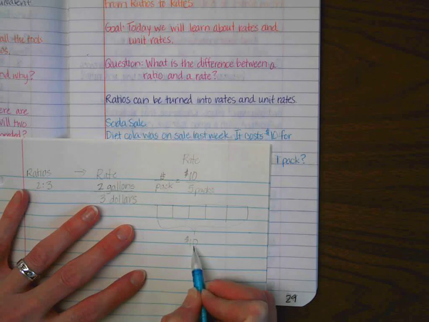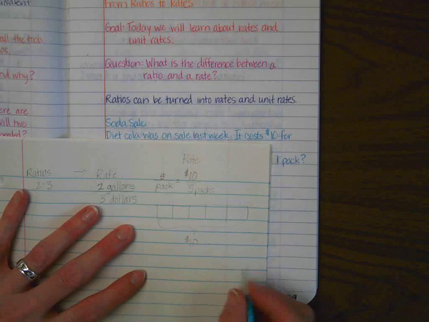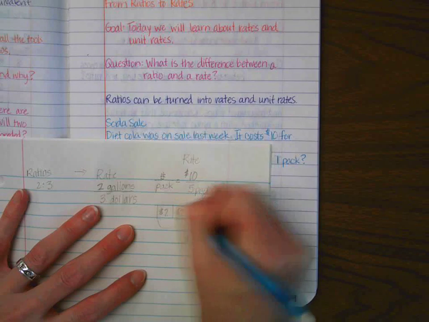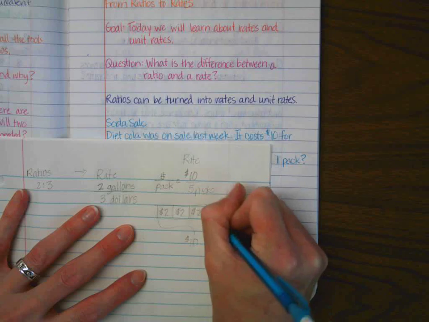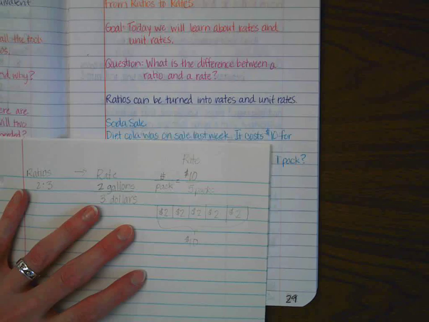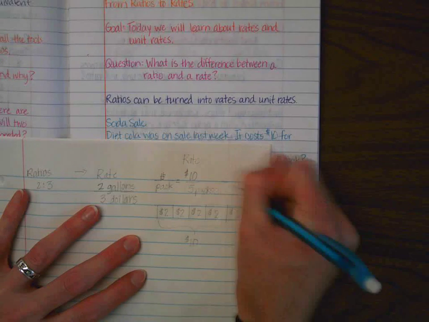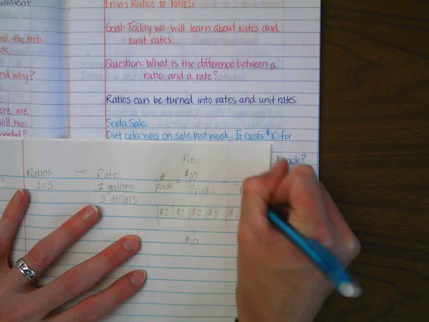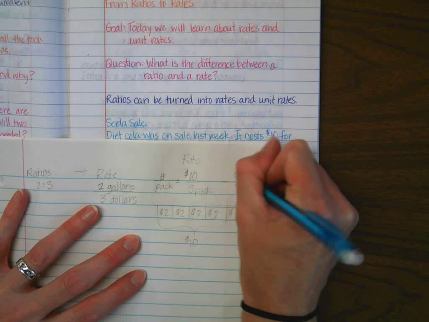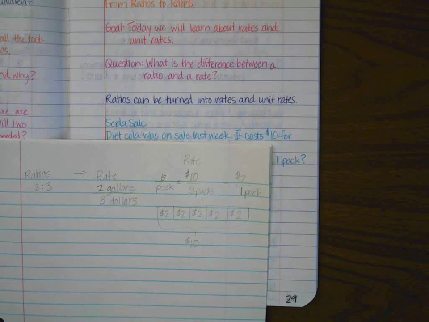If there's 5 sections and you know the total is 10, what goes in each section? That is correct, $2. So now we know that each pack costs how much money? If you said $2, you're right. Nice job. So we now know that for 1 pack of Diet Cola, you have to pay $2. Okay?